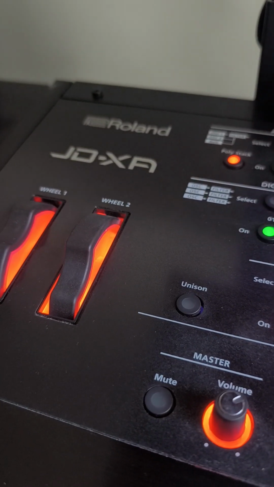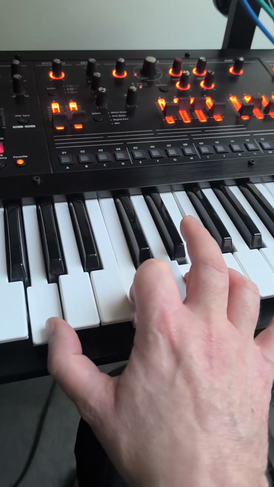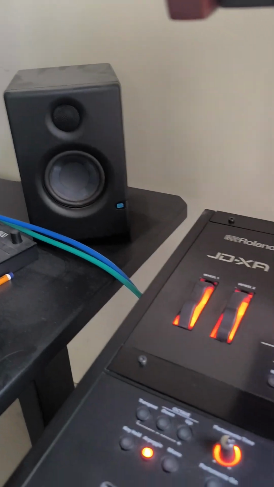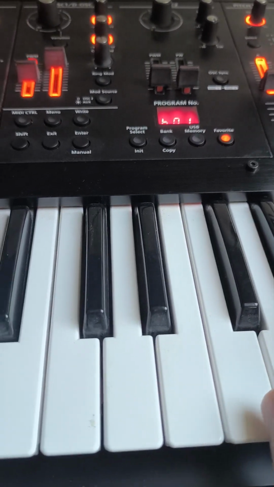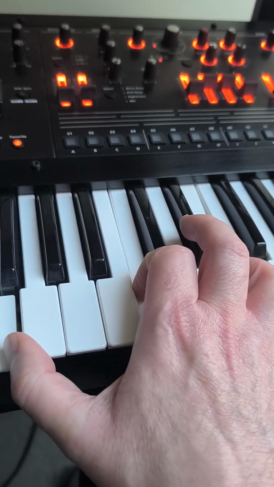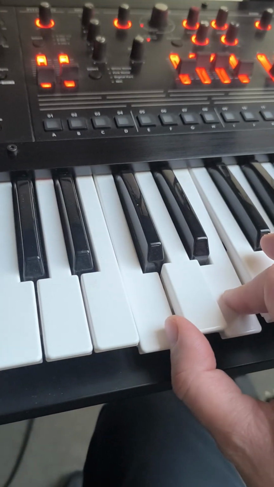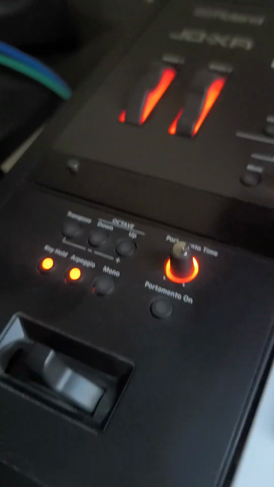Are you going to help me out here at all? So you might find just from pressing a simple button like that you go in a completely different direction, right?